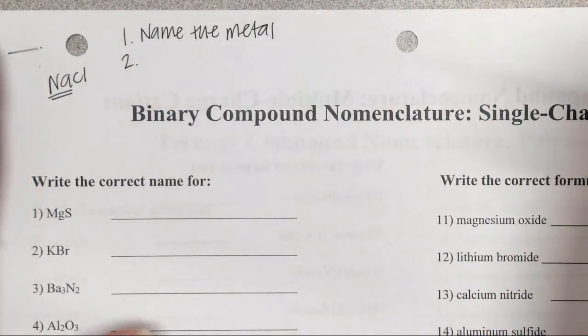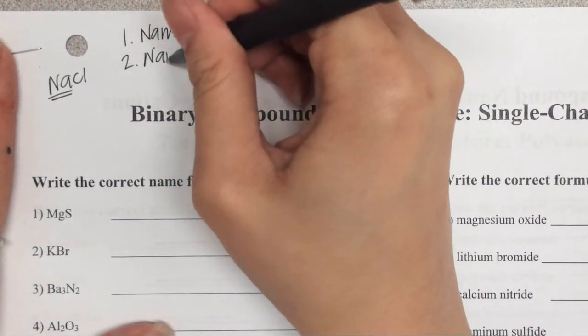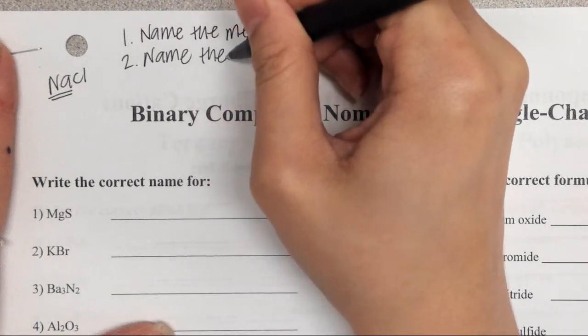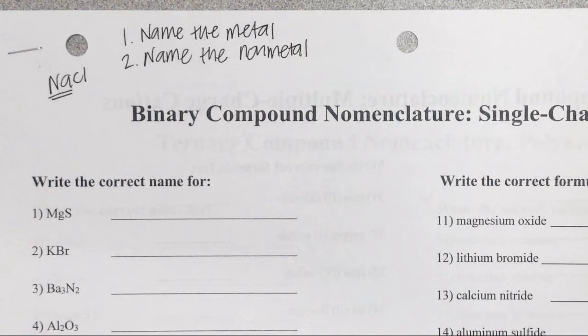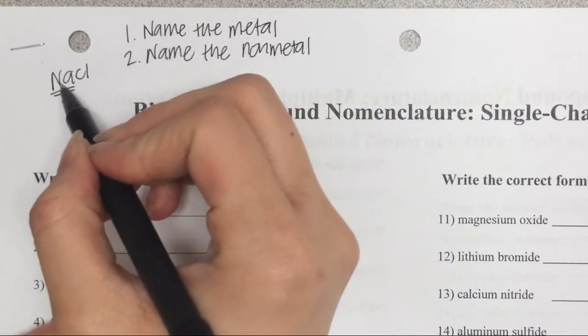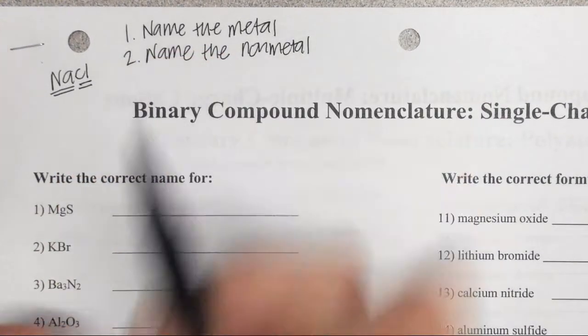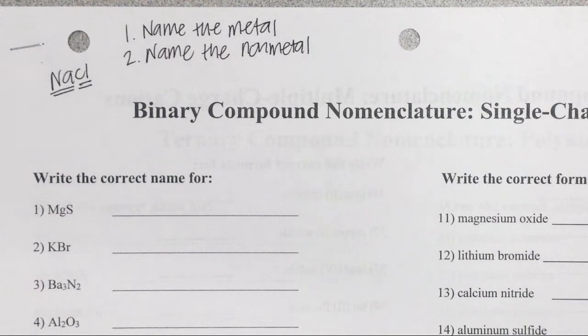Rule number 2 is we would name the nonmetal. In this case, with NaCl, Cl is our nonmetal, and that is chlorine. So far we've got sodium and chlorine.